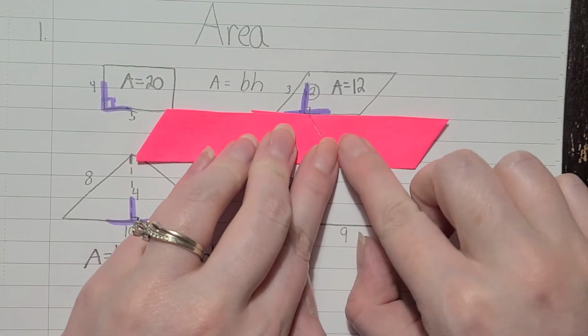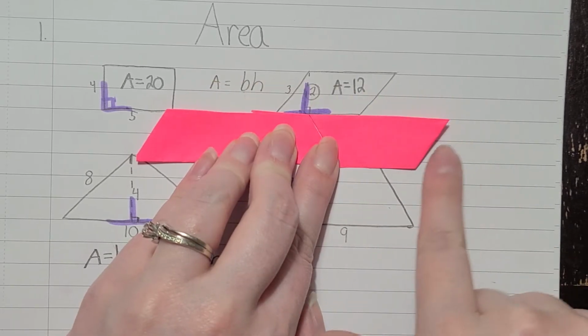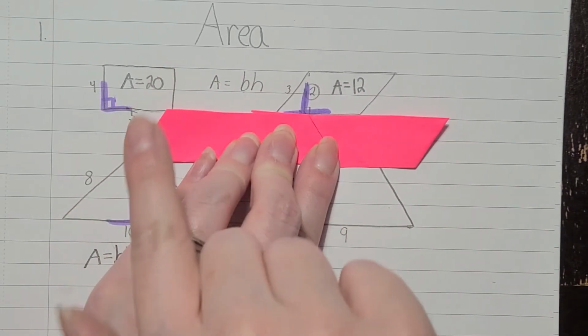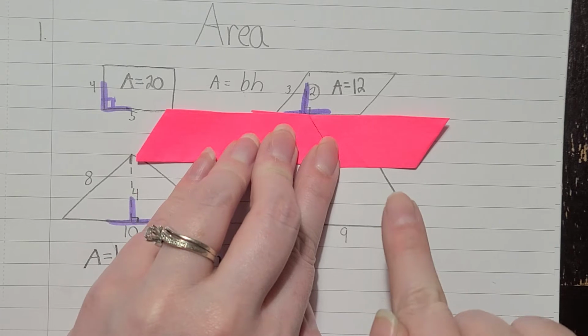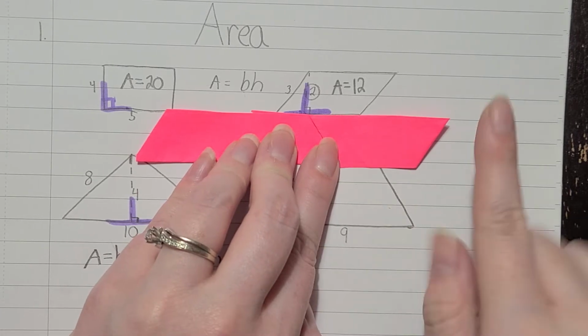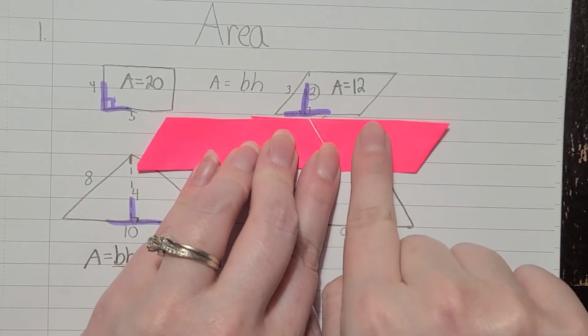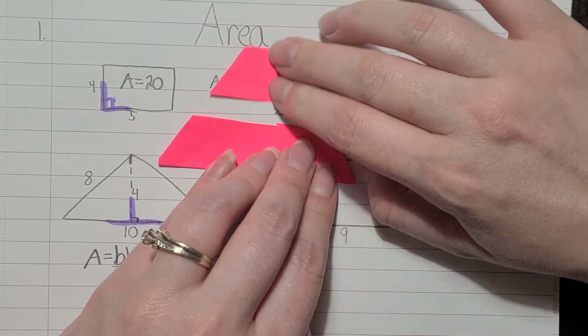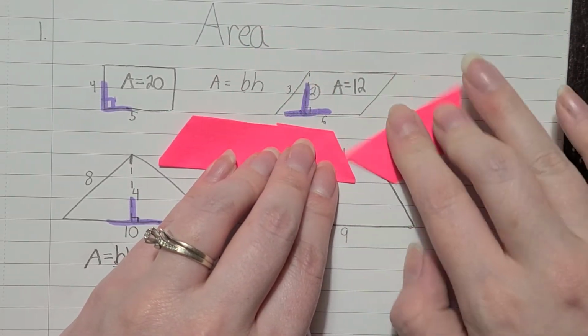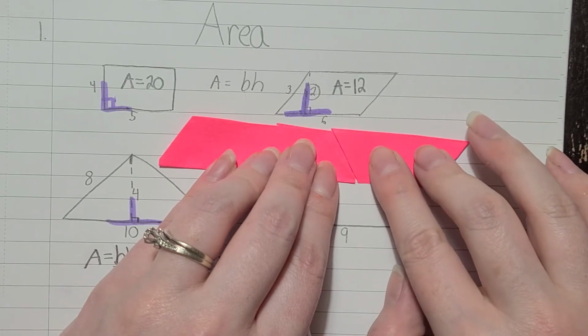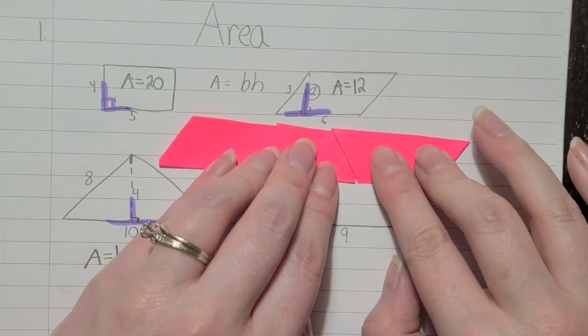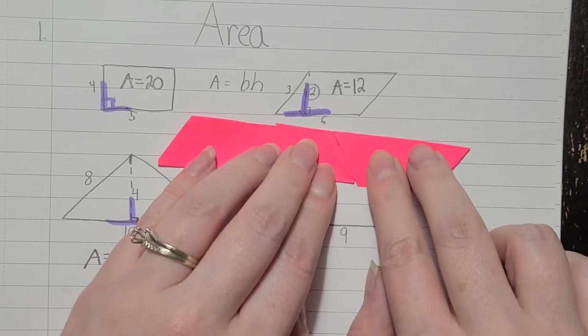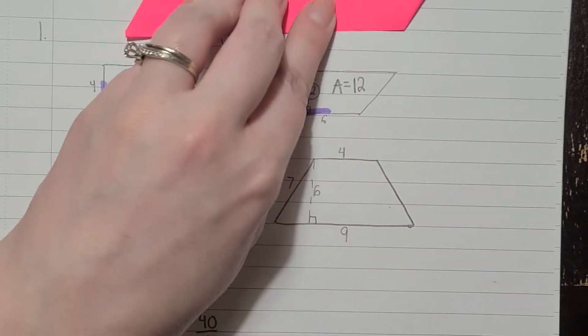If I were to glue them together, now I have a parallelogram. My top and bottom are the same length, but offset, and they're just slanted to meet them. So I made my trapezoid into a parallelogram by cutting it in half. All right, so let's talk about how that works.